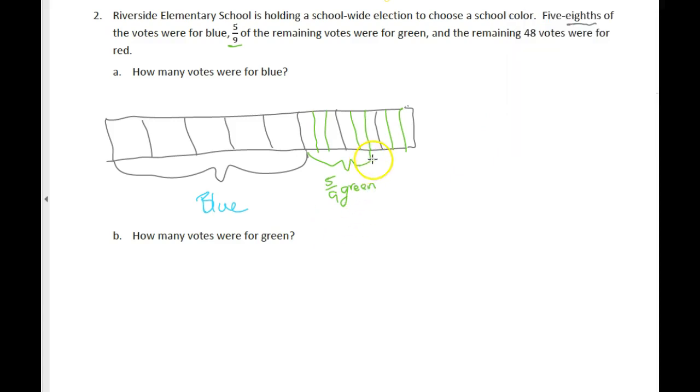So these ones right here, it says the remaining 48 votes. So I'm going to move up here to designate this one. That this is equal to 48 red. And let's see how many spaces that is. That's 1. This one's red. This one's red. This one's red. This one's red. So they want to know how many votes were for blue.